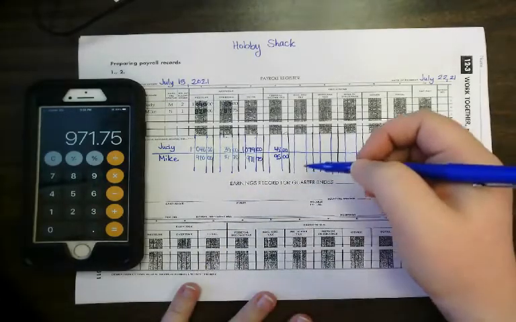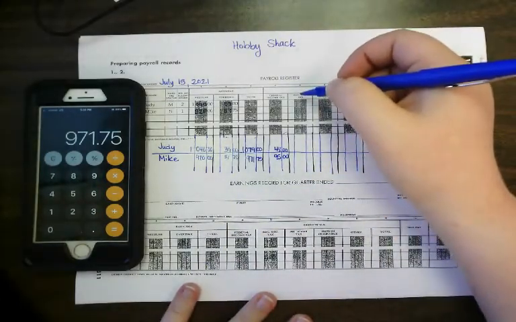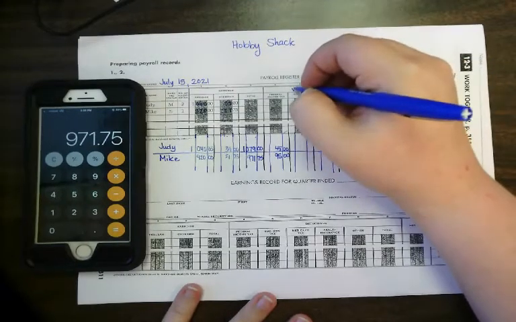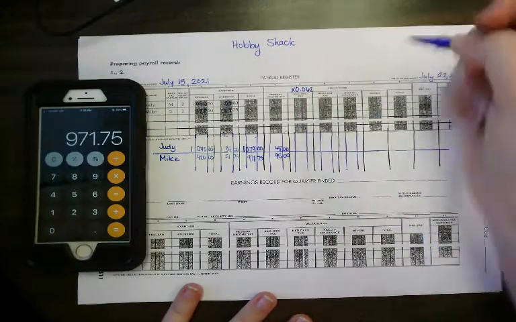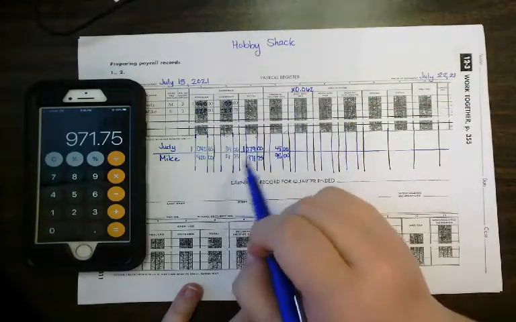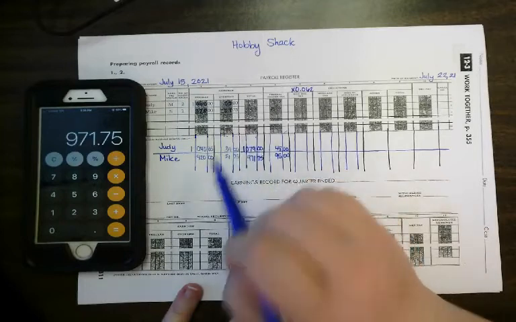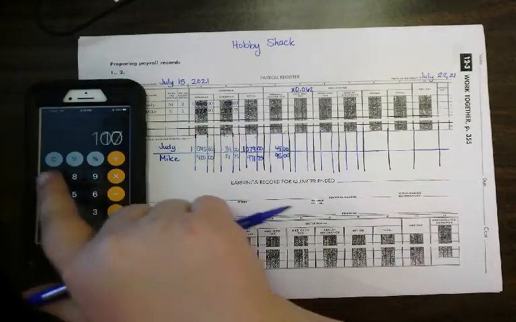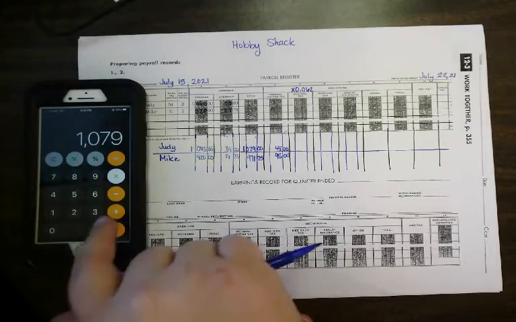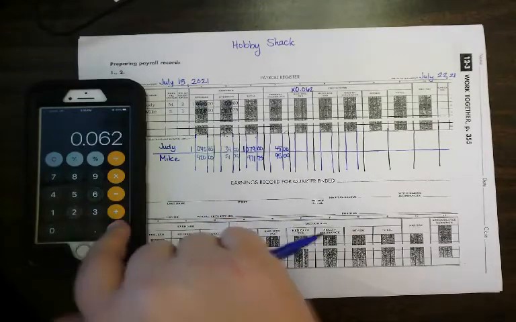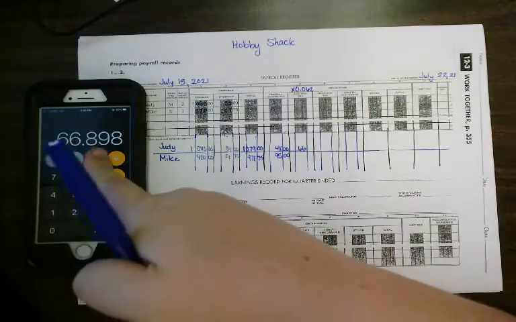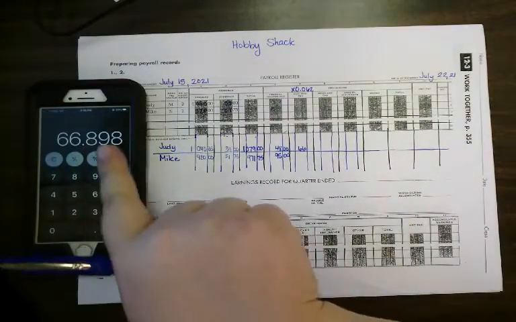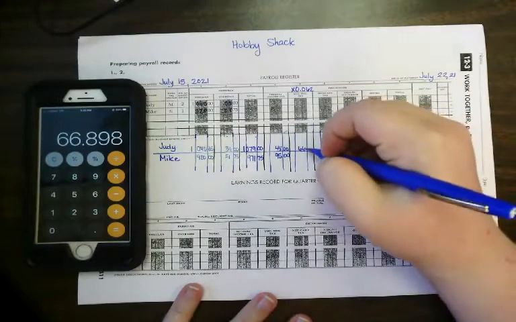Now, Social Security tax is still calculated the same way. It is times 0.062. And that is our total number, so we're counting overtime in that. So 1079 multiplied by 0.062 is $66, and we're going to say 90 cents because we're rounding to the hundredths.